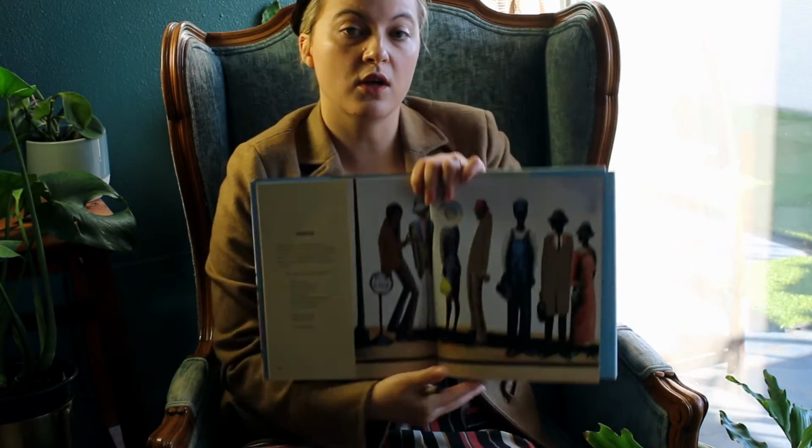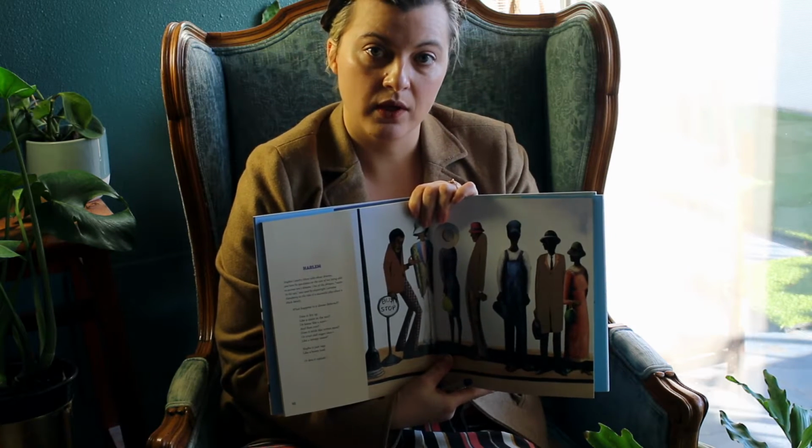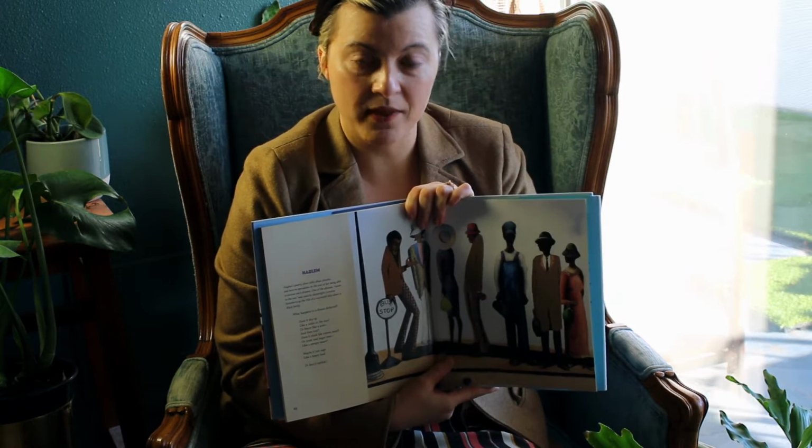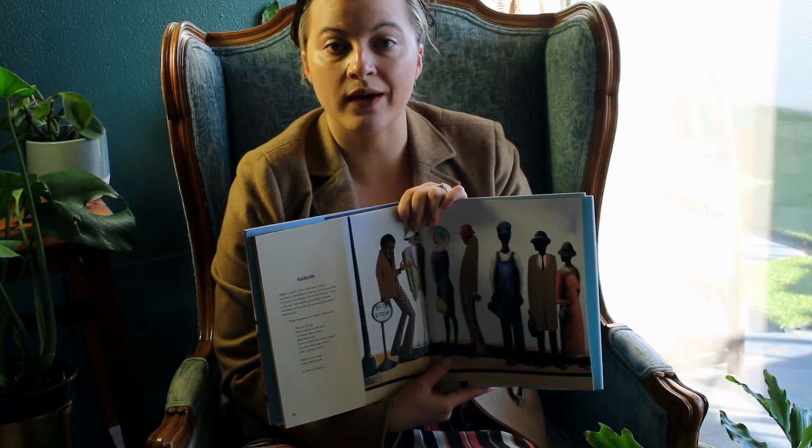Alright, in order to do this, I picked a poem, once again by Langston Hughes. So here we have the poem Harlem. I'm going to read through the poem one time, then I'm going to pick two words and show you how I graph them.